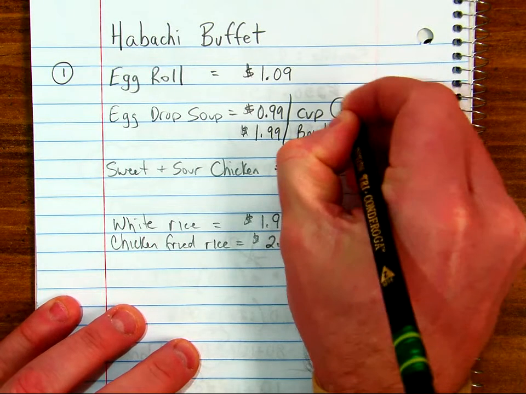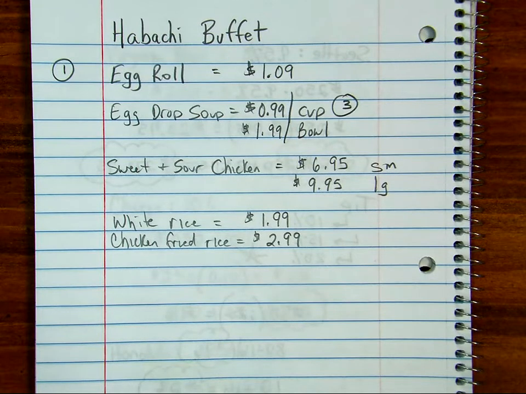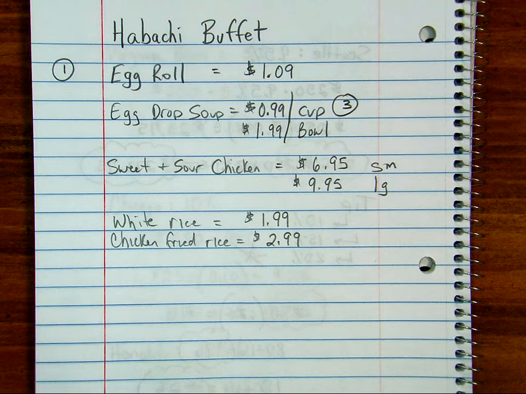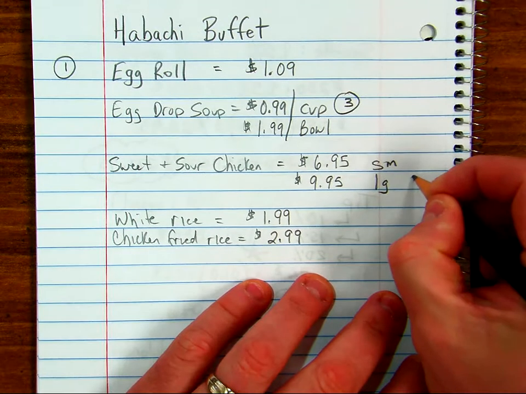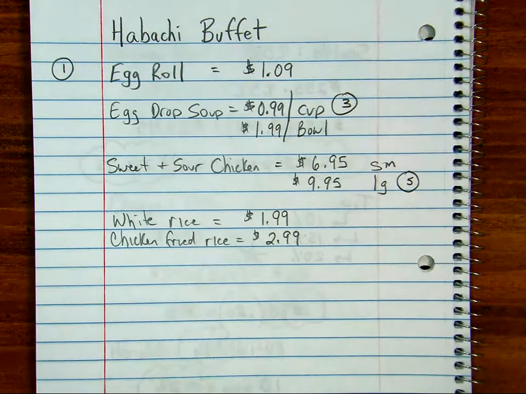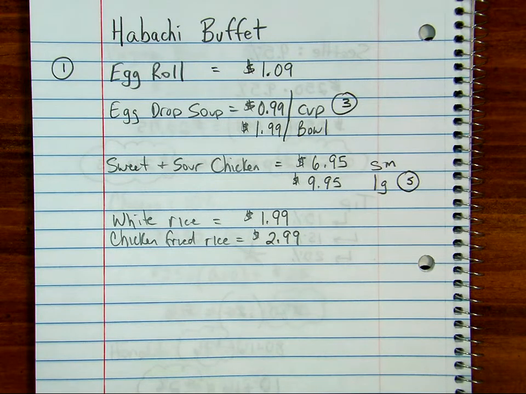Dylan, we're going sweet and sour chicken. Do you want to get a small order or a large order? Large. And how many orders do you want to get? He's living large. 5. Atta boy. And Nick Weatherall, do you want white rice or do you want chicken fried rice? How many containers? 4 containers.